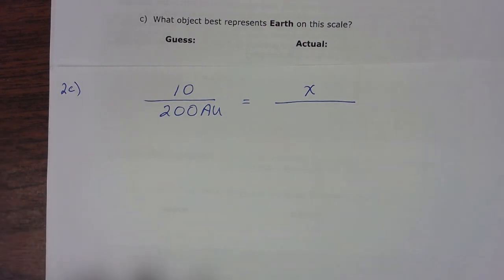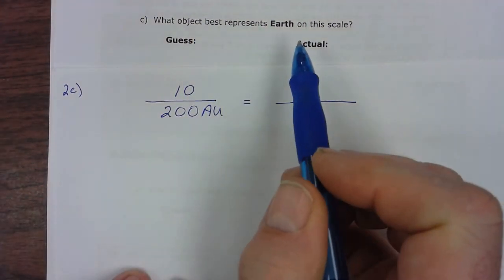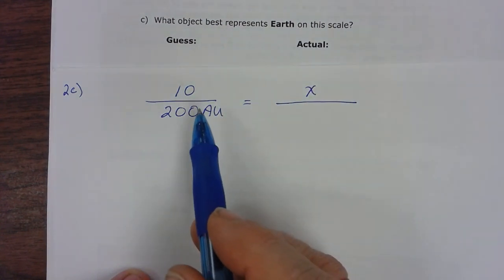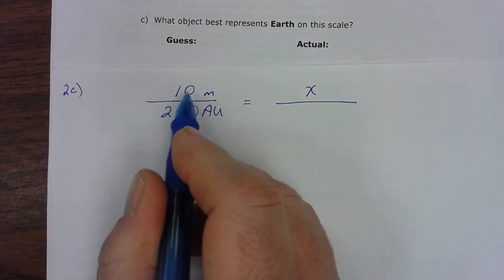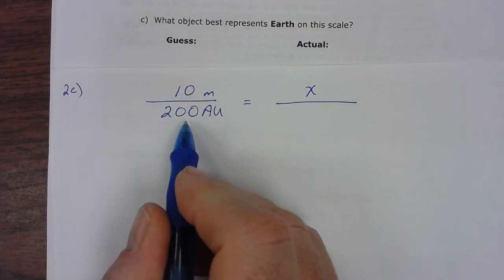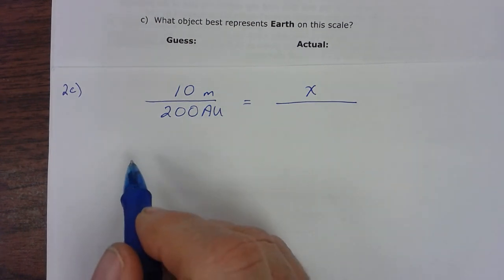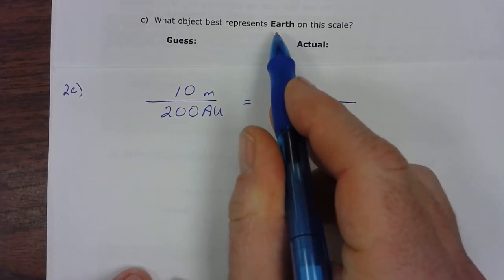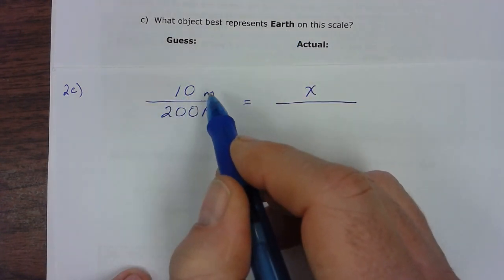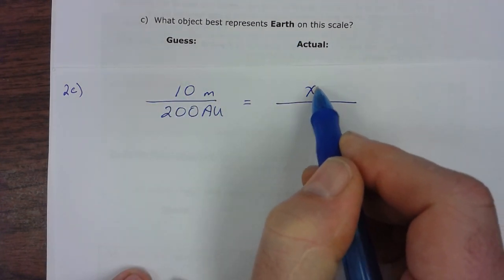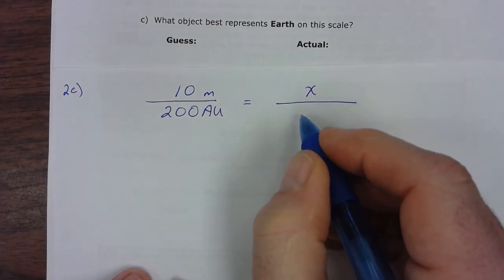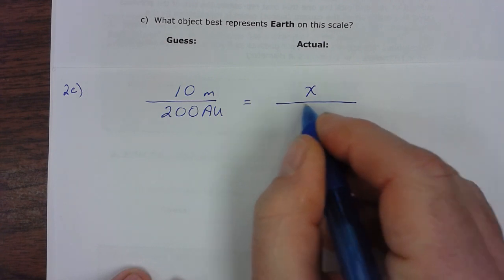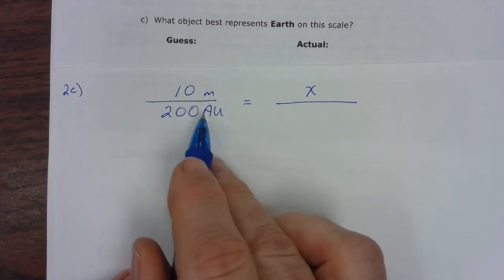All right, question 2C. In the same representation of the solar system, we've got 10 meters for the solar system as a scaled value, and we know that the size of our solar system is approximately 200 astronomical units. It's asking here to say, what if the solar system were 10 meters, how big would the Earth be? So we don't know how big it would be, but we do know that the Earth has a certain actual size. Now the units here have to be the same.